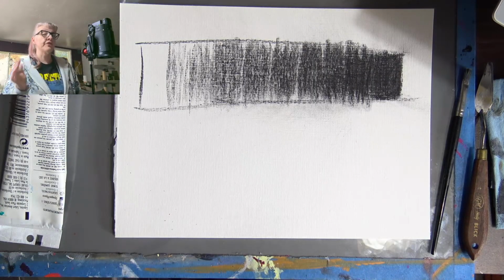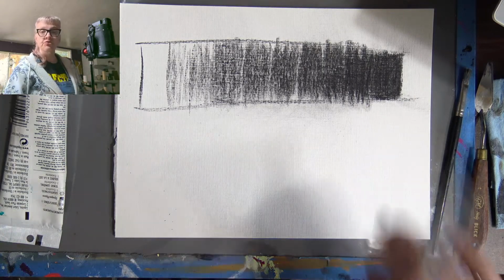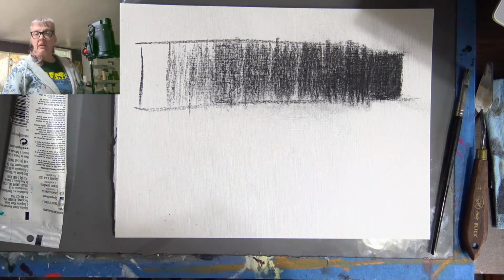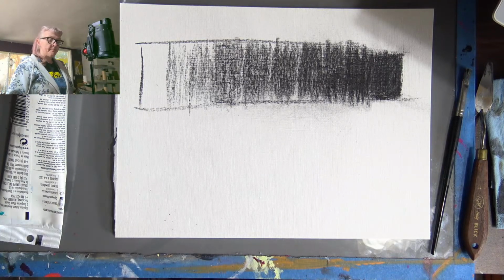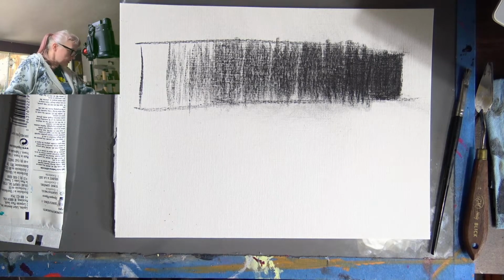So, that goes for charcoal too. Charcoals come in different hardnesses. The vine charcoal that I used is extraordinarily soft, so it goes pretty dang dark. But yeah, I think I have one right here.